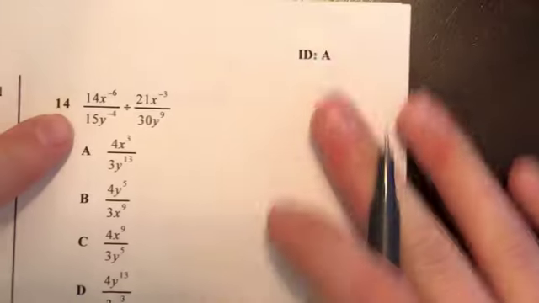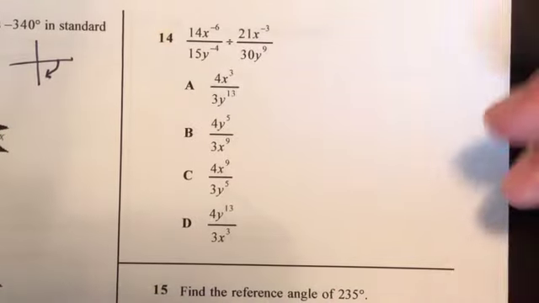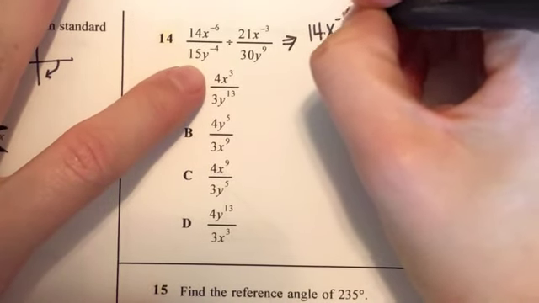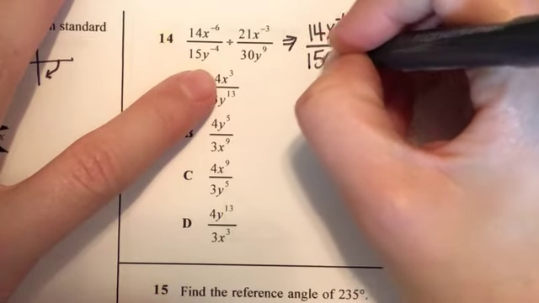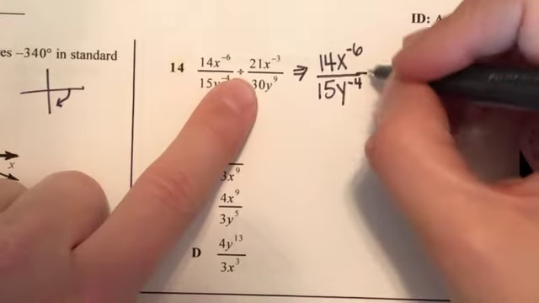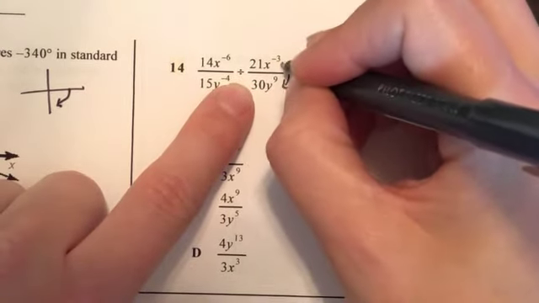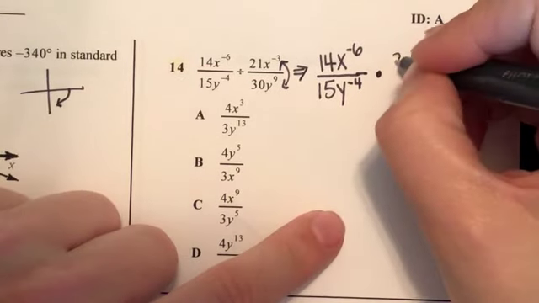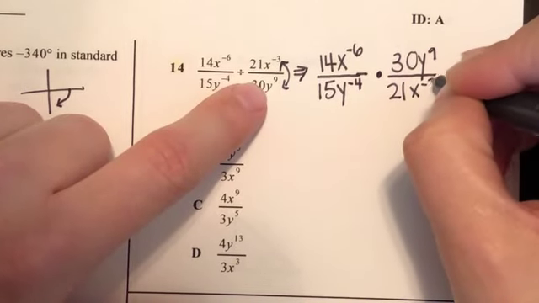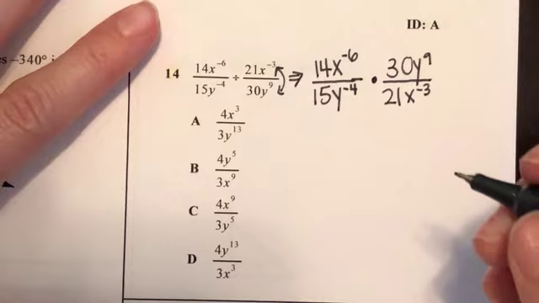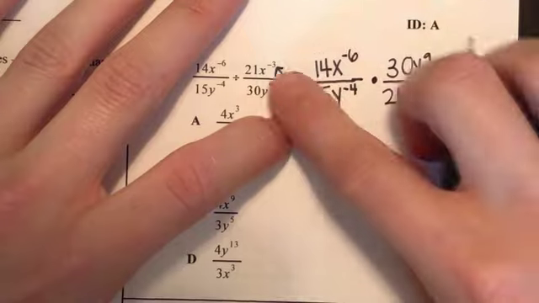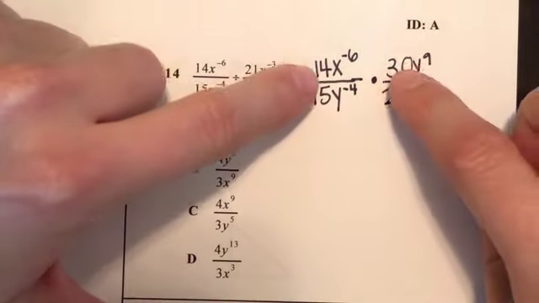Okay, number 14 is again going to take us back a couple chapters ago. What we want to do first is rewrite this. I'm going to leave my first fraction because when you are dividing fractions, you're multiplying by the reciprocal. So we're going to change that division to multiplication, and we're going to take the reciprocal of the second fraction. So 30y to the 9th power will go on top, and then 21x to the negative 3rd is now on the denominator. So we're going to be multiplying across top and bottom. So these numbers are going to get kind of big for us.